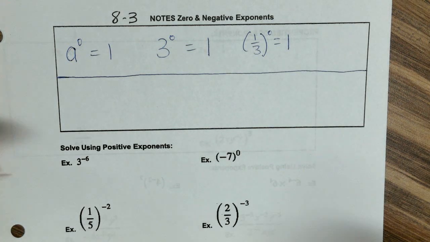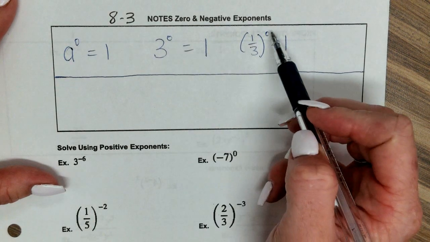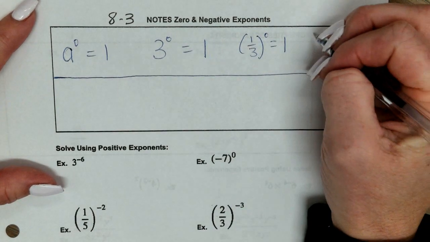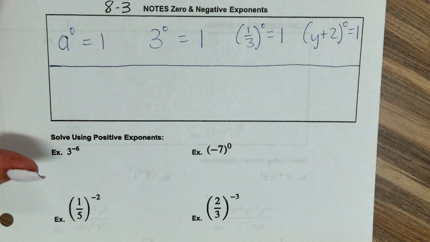So like I said, anything raised to the 0 power is 1. A to the 0 is 1, 3 to the 0 is 1, 1/3 to the 0 is 1. And even if you have something in parentheses like y plus 2 to the 0, it always has a value of 1. So it doesn't disappear, it becomes a 1.